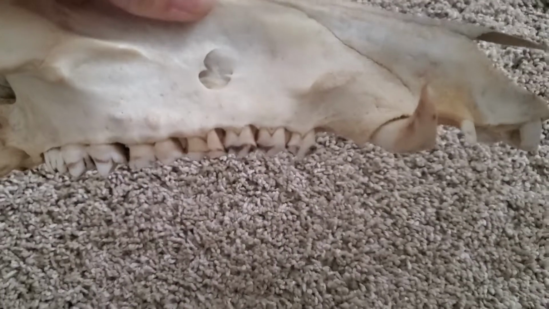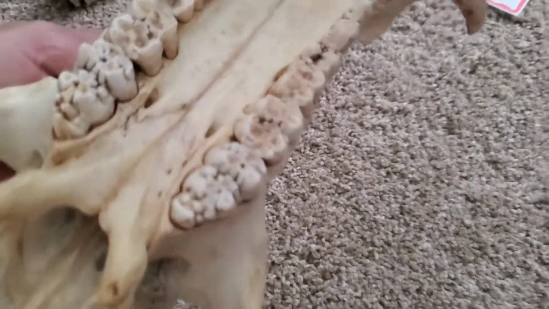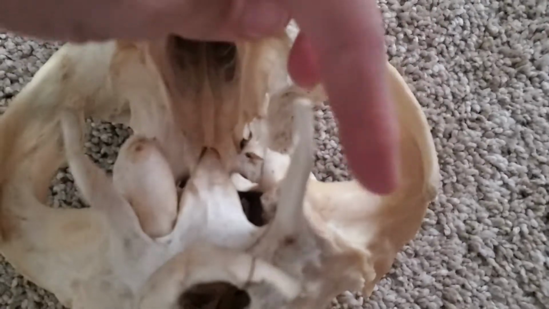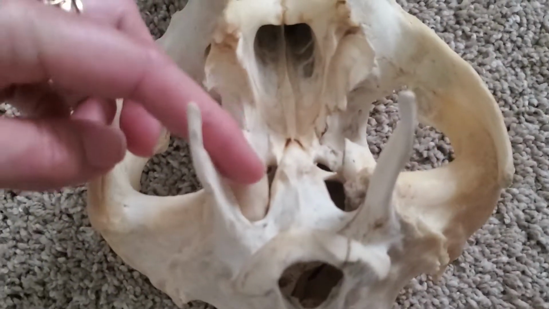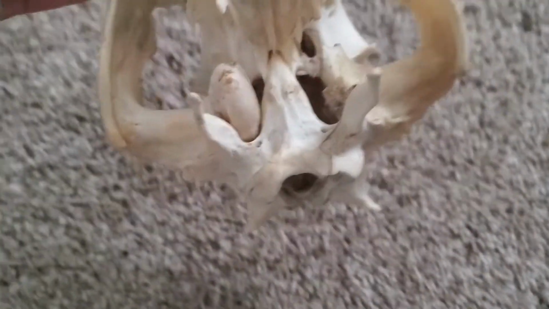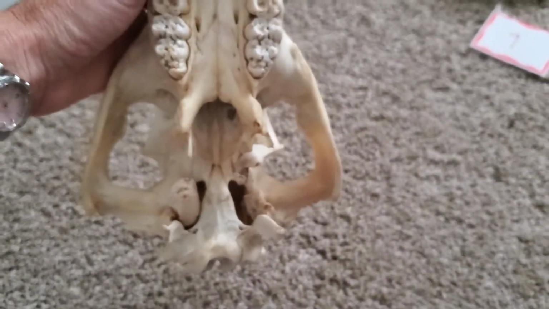So what might this one eat? Predator, prey, or both? Auditory bullae. One of them's broken, but you can see the other one. Is it big or small in relation to the rest of the skull? What might that mean?